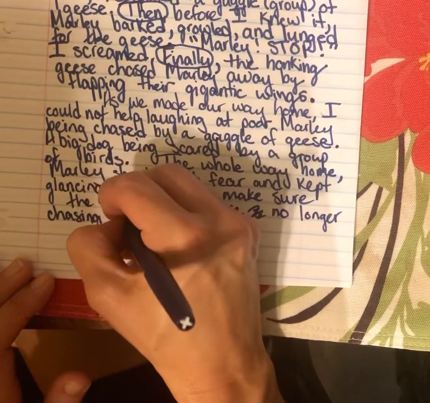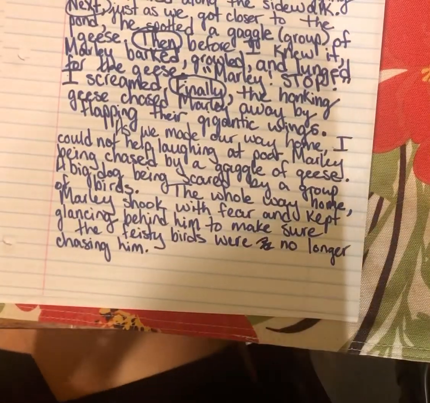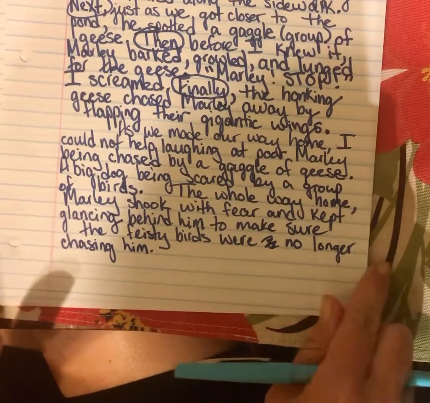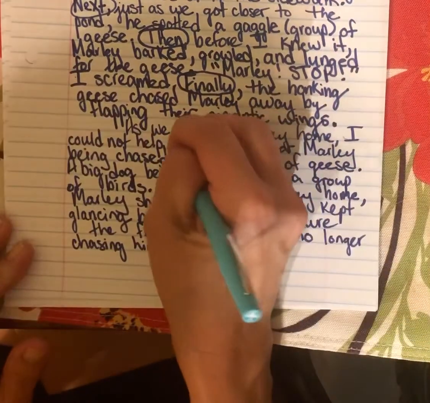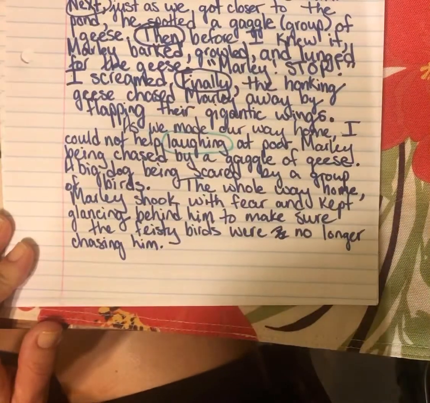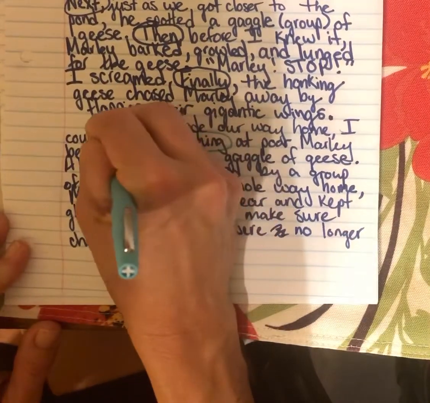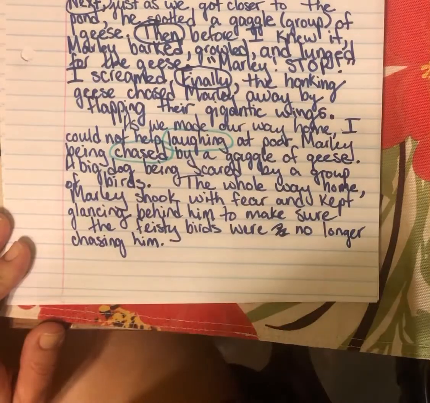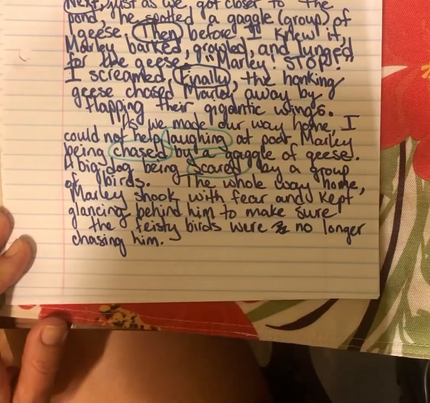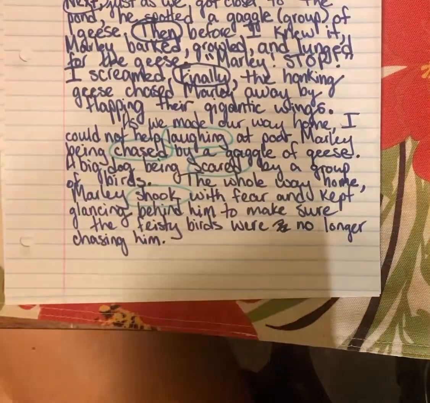And so that completes my entire narrative story about taking Marley for a walk. When I think about those vivid verbs, those action words of what was happening even at the very end, I was laughing. That is an action, something we can do, and you can hear someone when they're laughing. You can see someone, or something in this case, who's being chased. You can see someone when they are scared. So Marley shook, that would be another vivid verb.